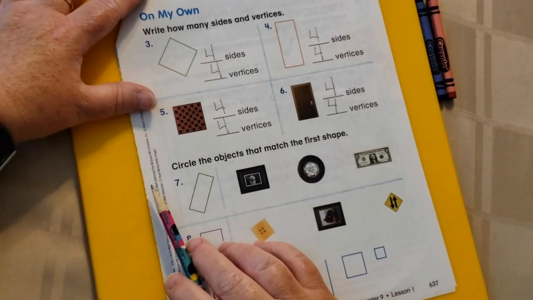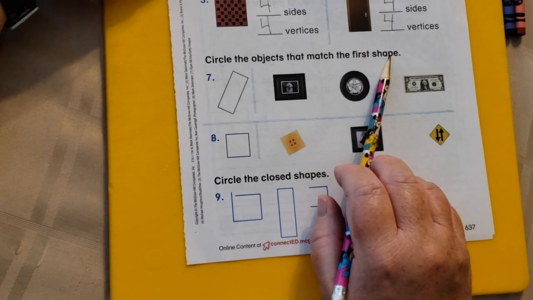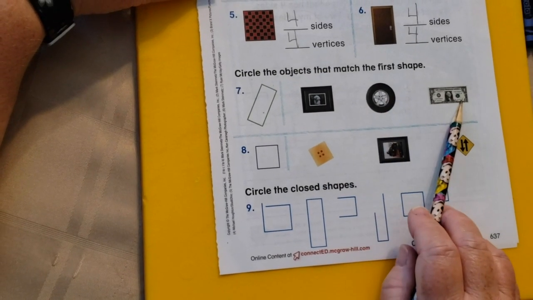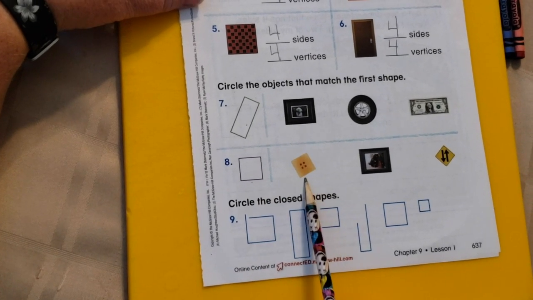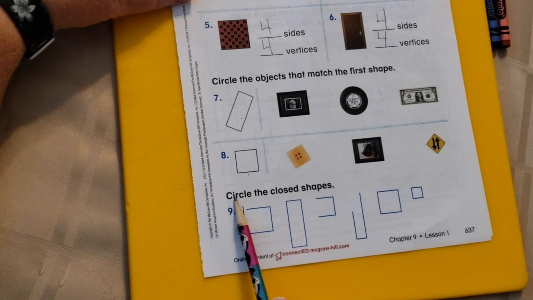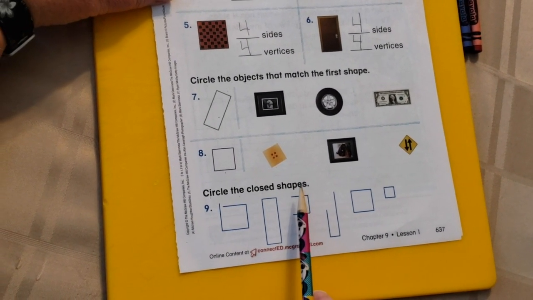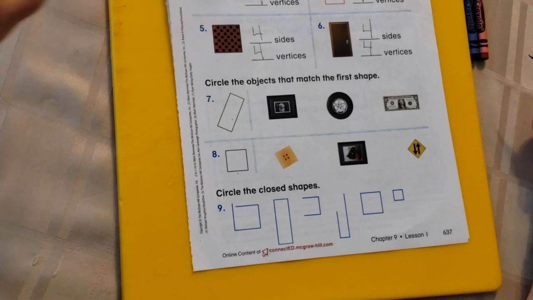Now the next directions are circle the objects that match the first shape. So looking at this is a rectangle. Which things here are also a rectangle? And then number 8, the square. Which things are also a square? Don't get tricked because they don't have to be in the regular position. They could be on their side. And the last one, circle the closed shapes. The ones where you can't get in, the piggy can't get in. So I'm going to start our think music again, and you circle your answers.